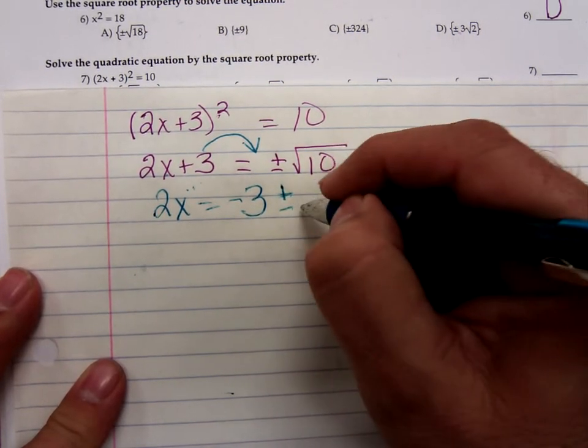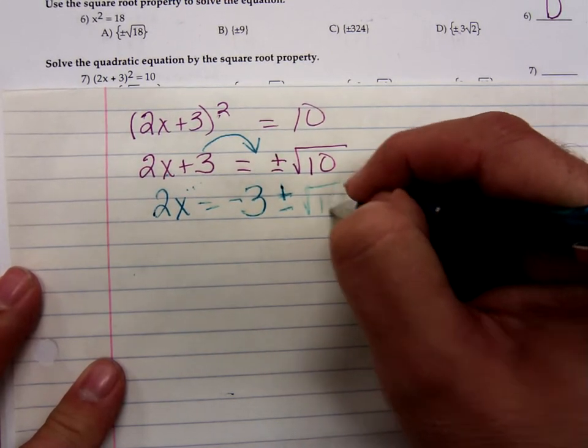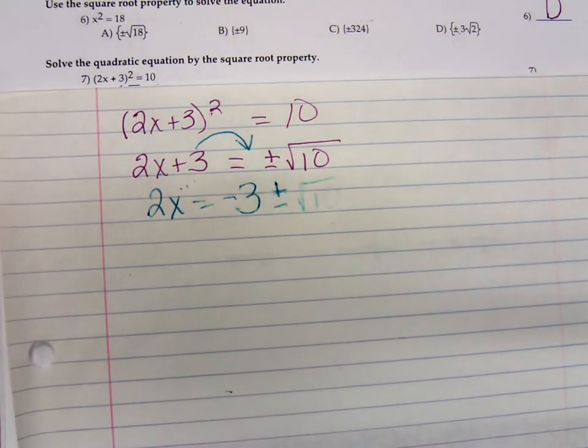Square root of 10. Oh, my pretty blue pen is dead. Okay, I'll chunk that one and just go to the other blue.